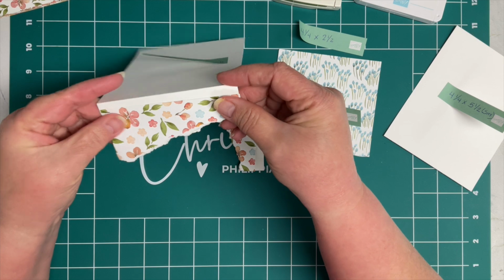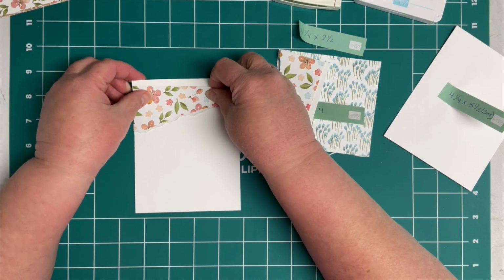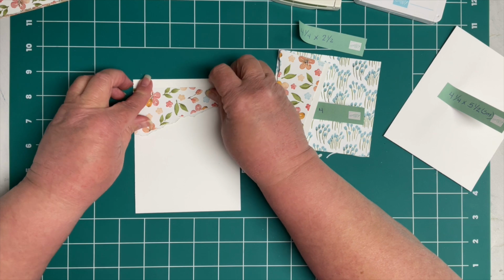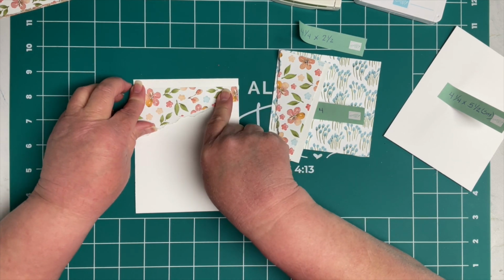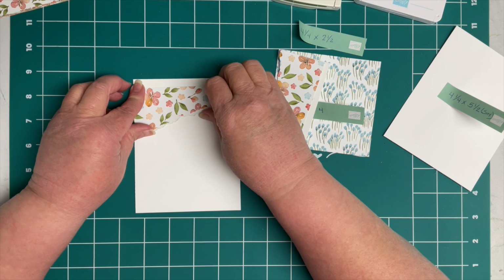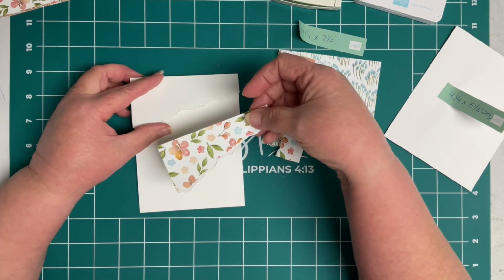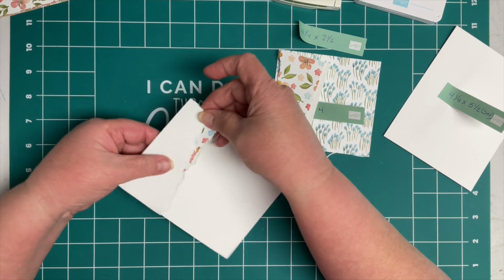So now, you have to bear with me because this gets a little complicated. That's why I don't like this one as much as I do the ones that I created for the Channel Member Live. So now we're going to take this and put it underneath here.